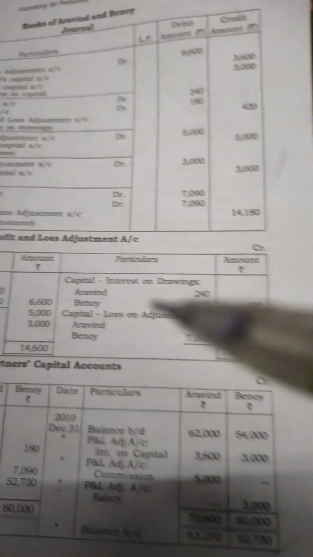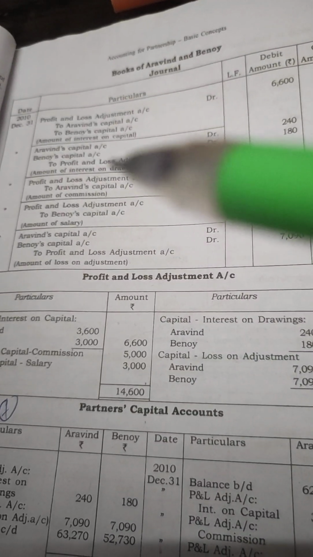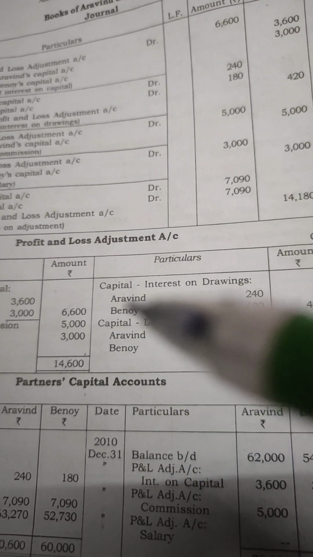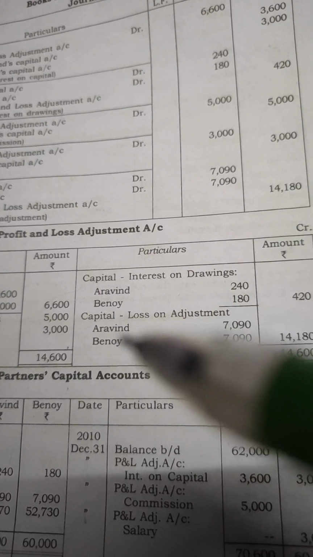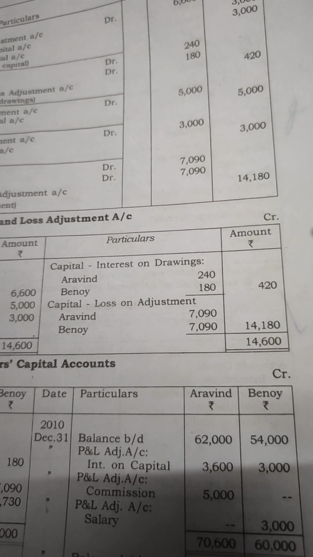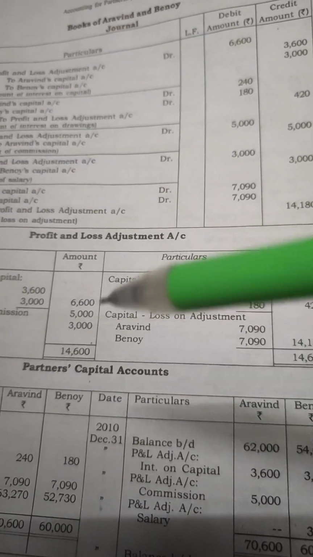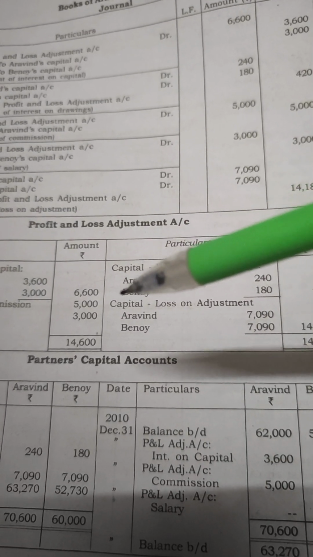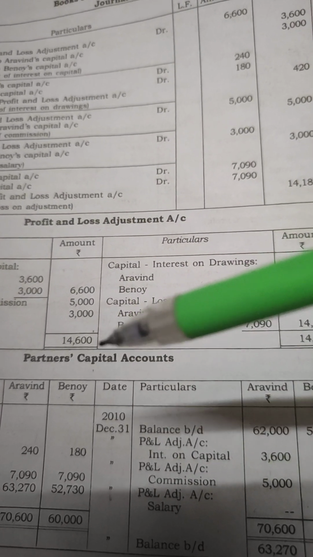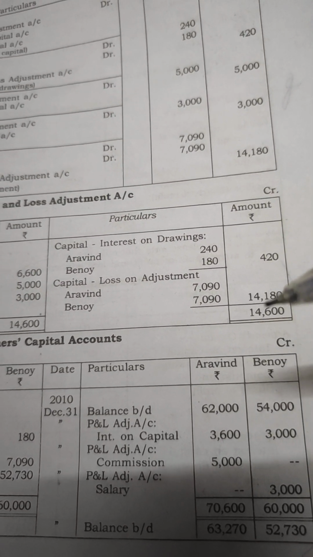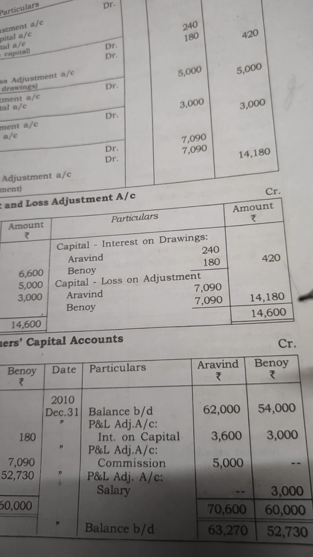Then on the credit side, there is the drawings amount. So interest on drawings, Aravind, Binoy, 240, 180, total 420 written in the amount column. Then by totaling the debit and credit sides, the debit side is more, that is the total is 14,600 minus credit side gives the amount 14,180.